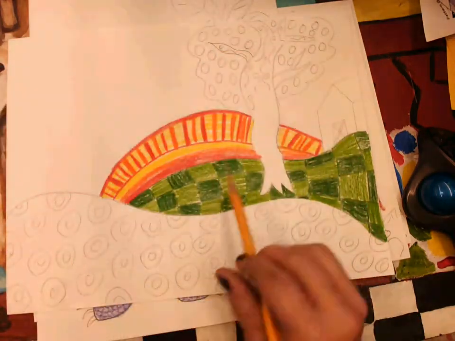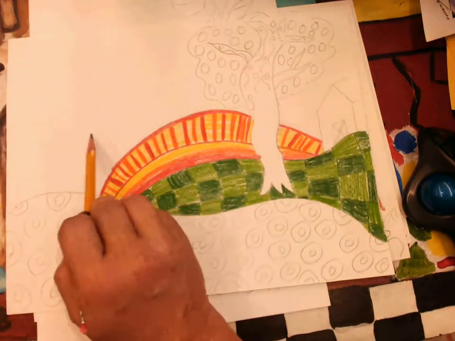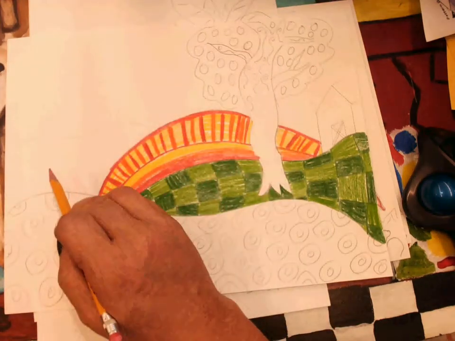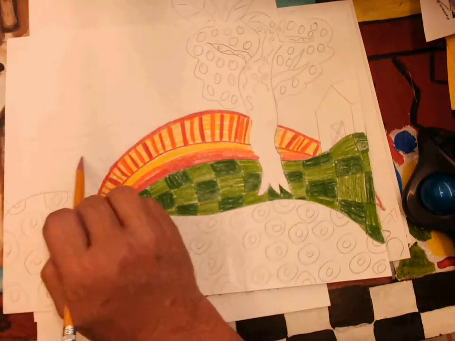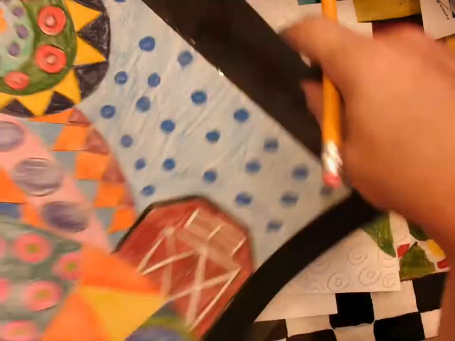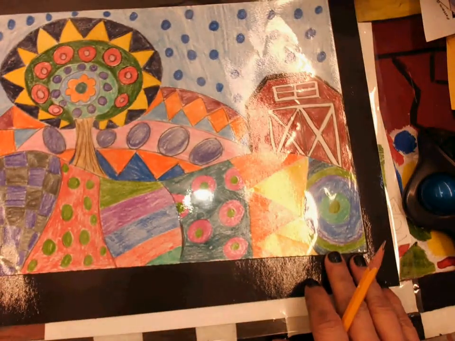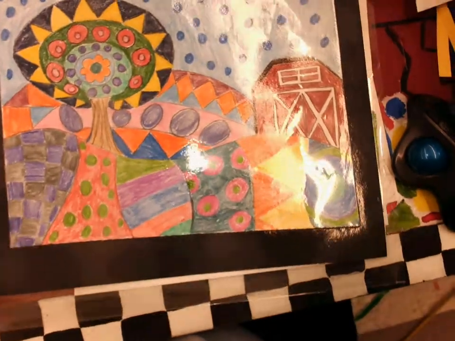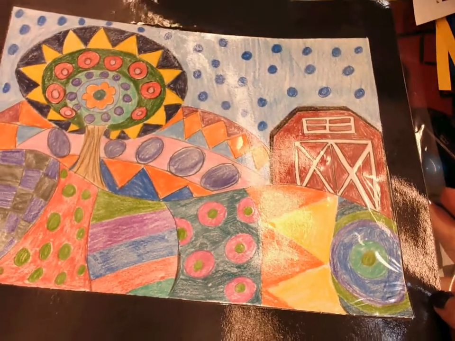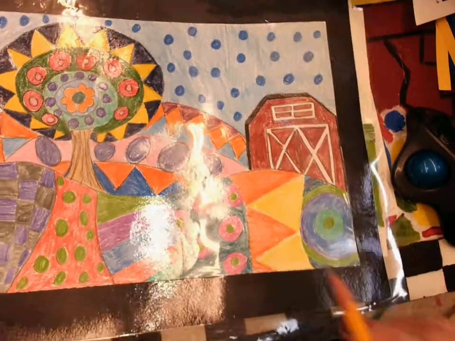We can maybe put some mountains up here in the background. I've got my sun, I've got some land. Maybe over here we'll do some water, so we can have some lines going this way. Do what you are comfortable doing. Here's one with a barn and a landscape. See if I can get that in there without the glare. So that one was kind of fun.